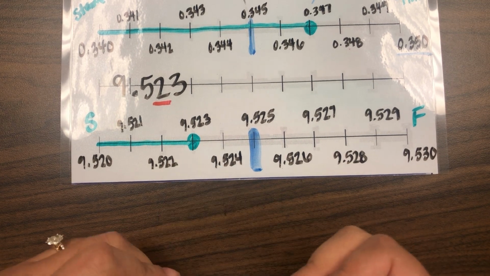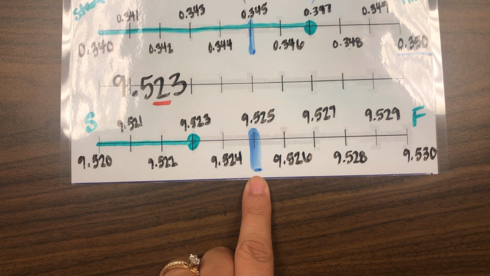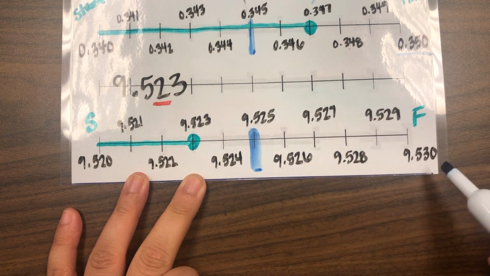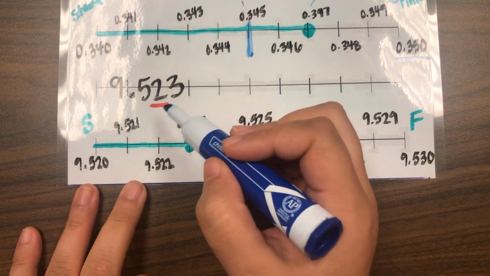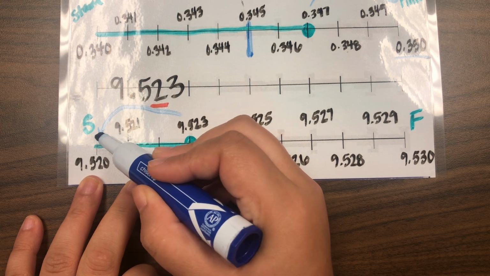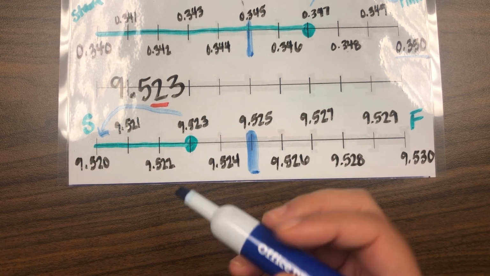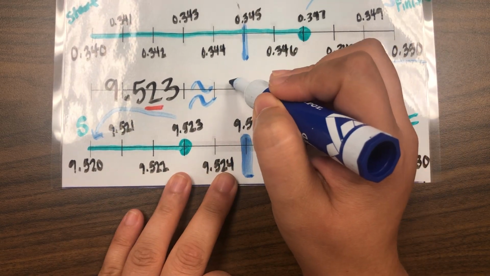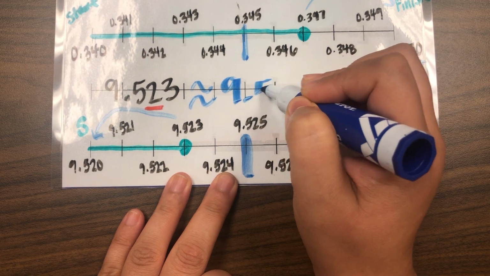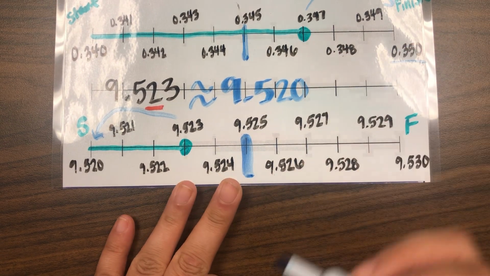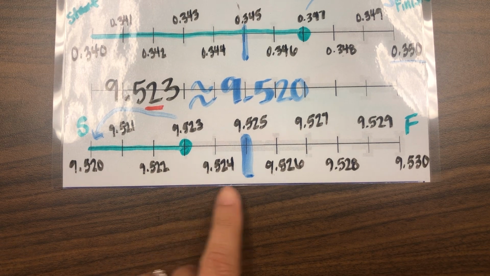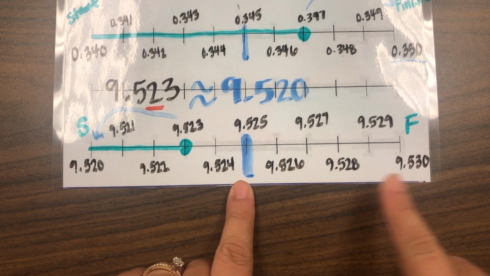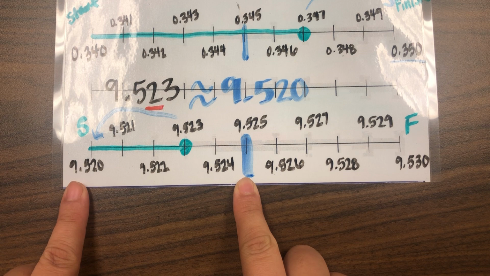So if you notice, did I pass the halfway point? No, I did not. Which means I cannot round up to the next value. I have to round down to the start. Okay? So my number would be rounded to 9 and 520 thousandths because I did not pass the halfway point. Okay? So if you pass the halfway point, you round up. If you don't pass the halfway point, you round down.